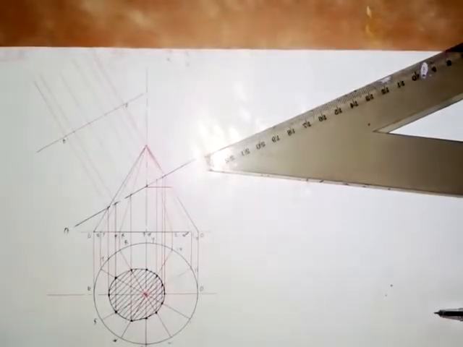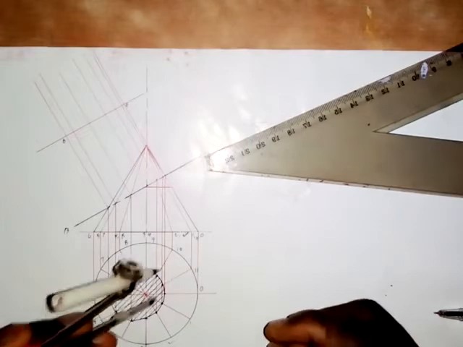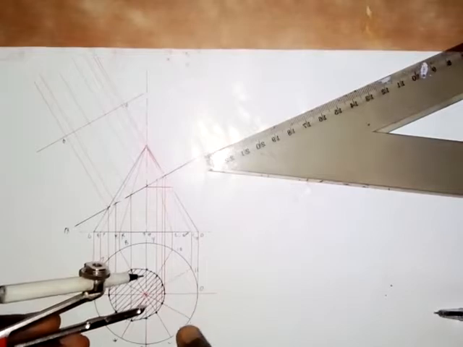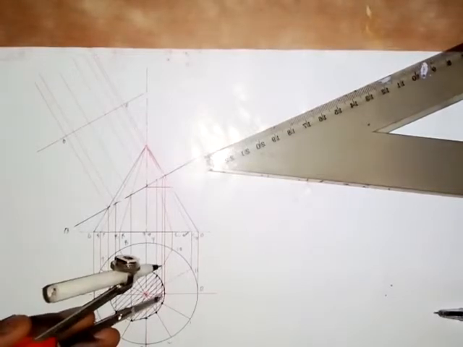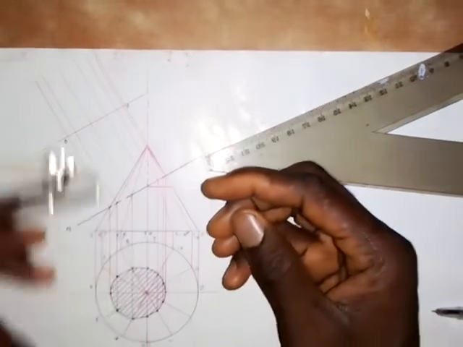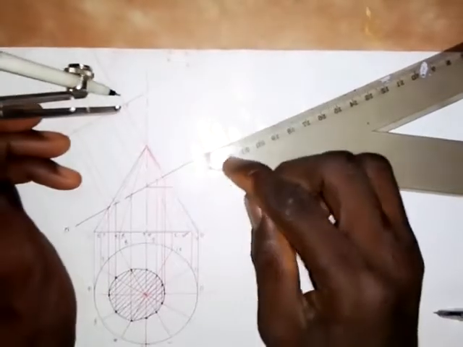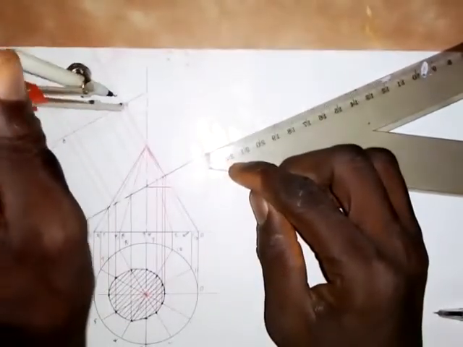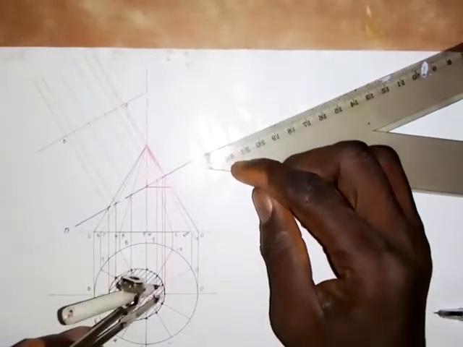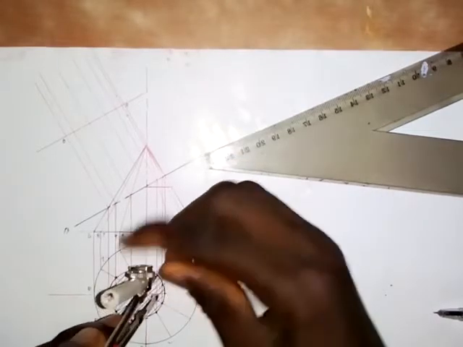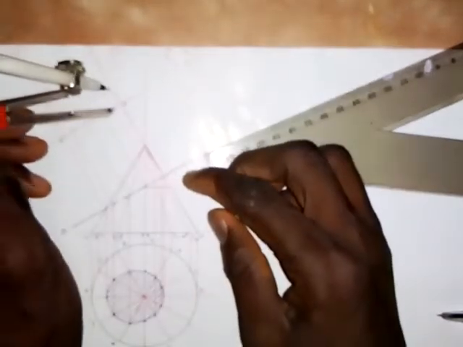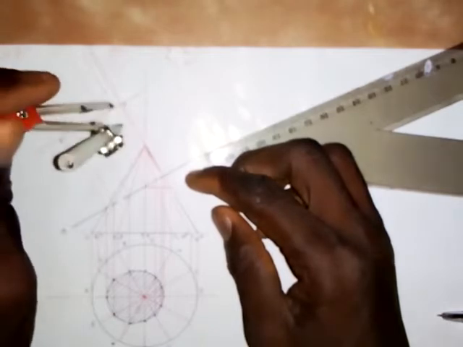To locate the other points, you take your compass and you put it at the center point here, at the middle of 1 and 11. You take this distance with your compass, bring it to this line that contains 1 and 11, and you make an arc here, and then you make an arc here. Then the next one is 2 and 10. Put it at the distance between 2 and 10. Take this distance, bring it to this line that contains 2 and 10, and you make an arc here. Then you make an arc here.